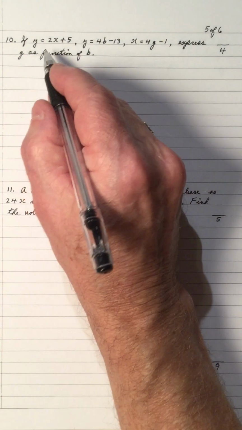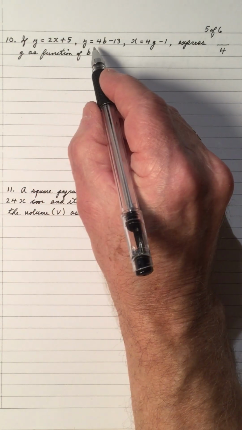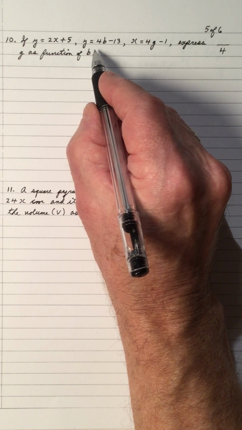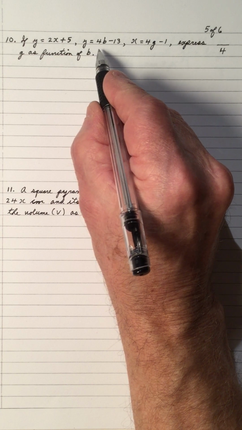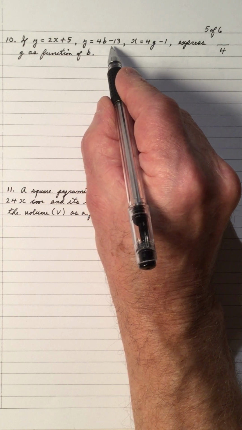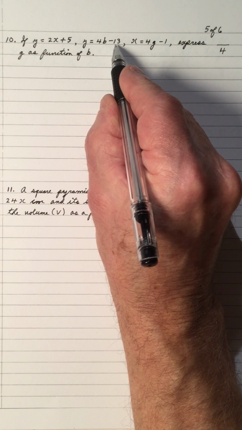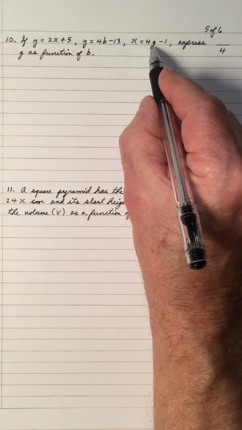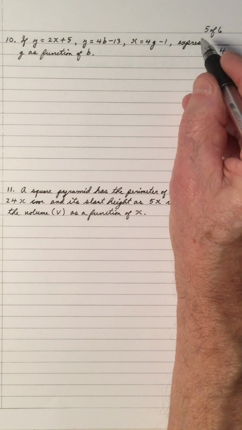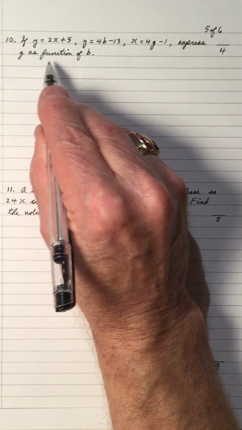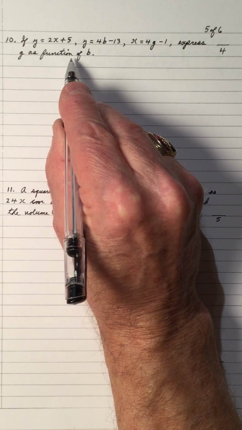If y equals 2x plus 5 and y equals 4b minus 13 and x equals 4g minus 1, express g as a function of b.